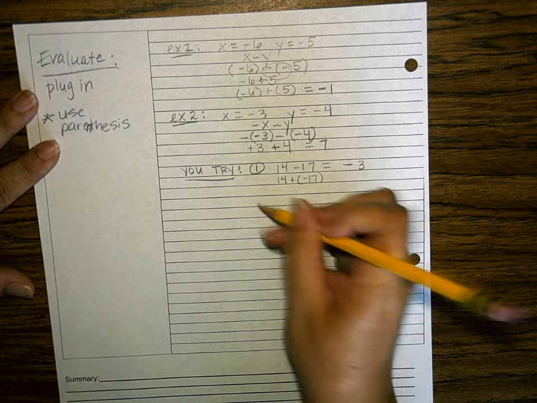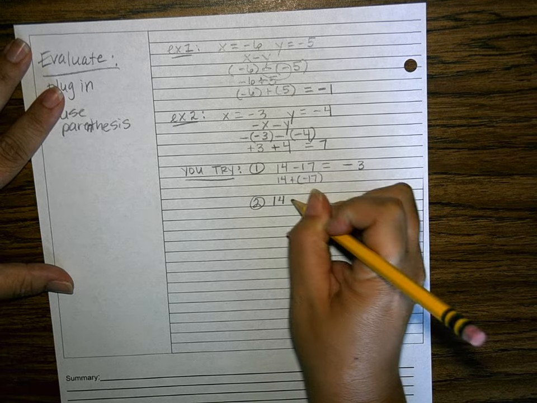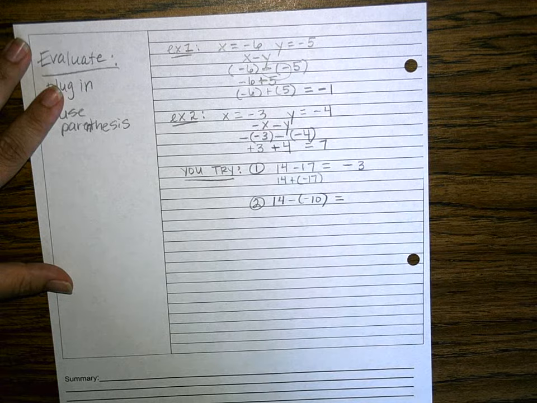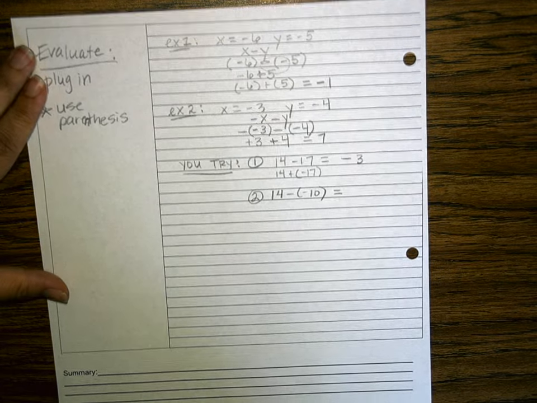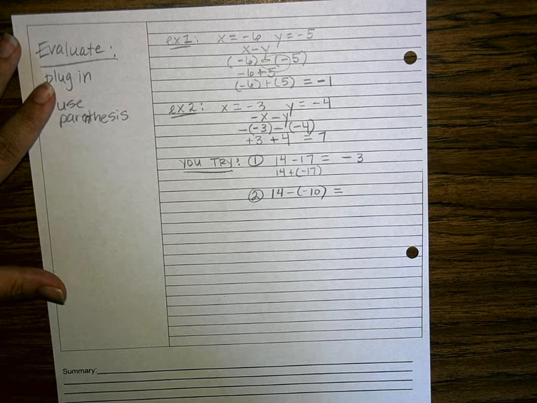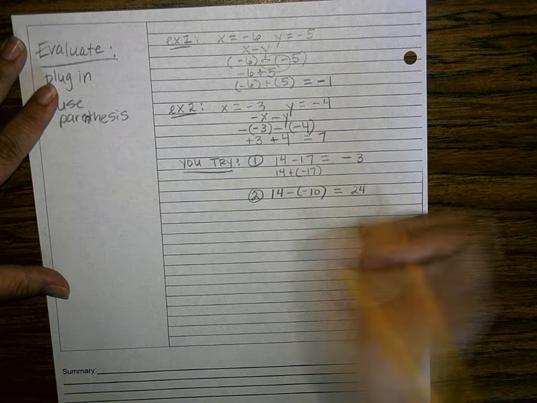Okay, let's try another one. Number 2. Let's try 14 minus a negative 10. Okay, say the answer after I say 3. 1, 2, 3. 24 is right because this becomes a big plus sign.